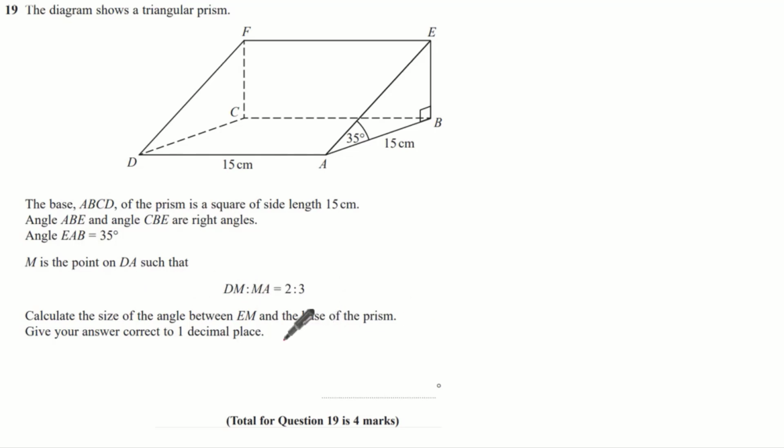So like before, always do one sentence at a time and label what you know. The great thing is, these sentences have already been labeled on our diagram. So let's look at this line. M is a point on DA such that DM to MA is in the ratio of 2 to 3. I'm going to label M approximately here, because I know we've got a ratio of 2 to 3.